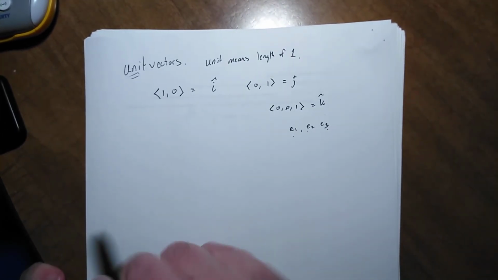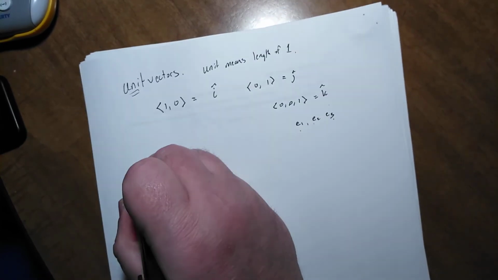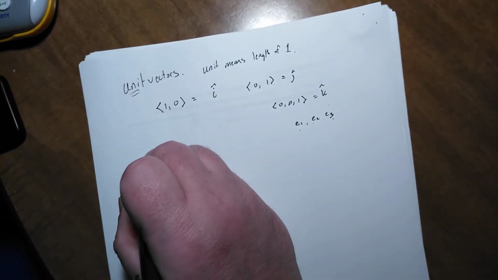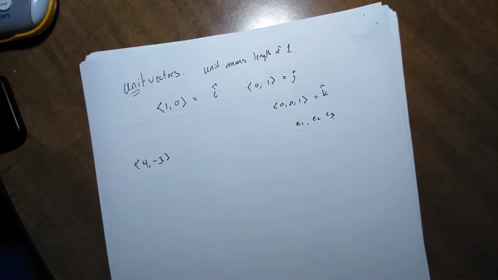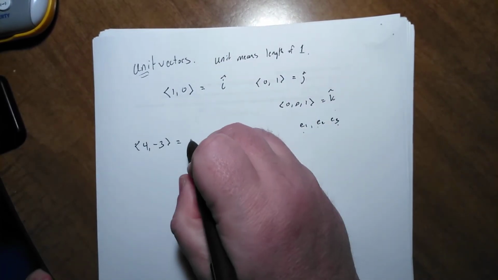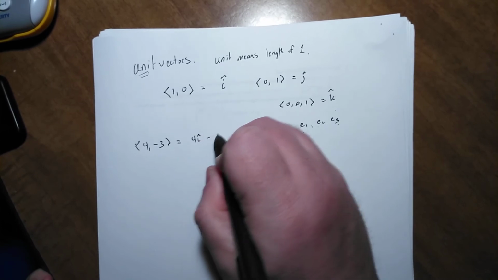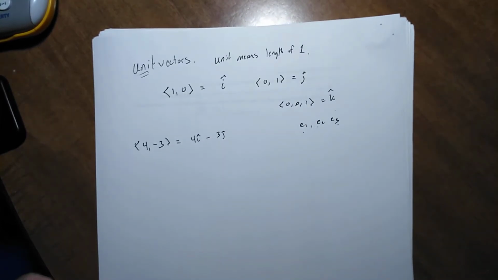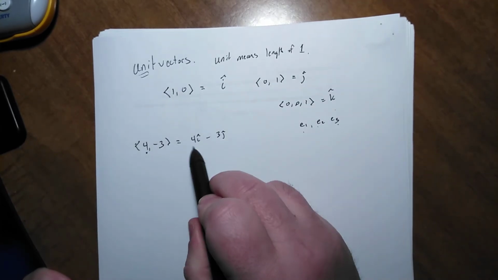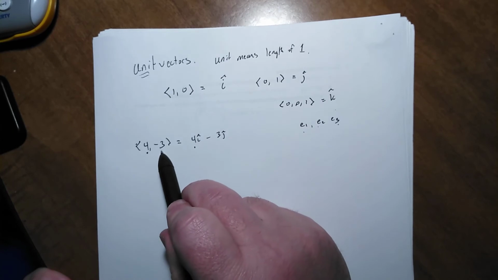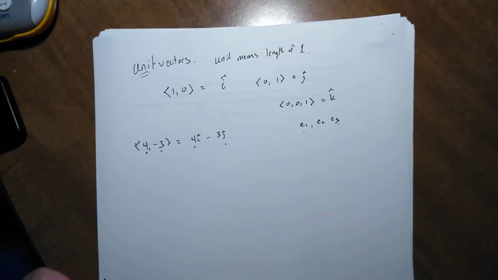And we'll talk about changing. Your book has you do this a lot. You have a vector 4, -3, and they say write in unit vector form or write in component form, and that's really all they want you to do, is to write this as 4 i hat minus 3 j hat. That's what they're saying. Again, stuff that lies on a horizontal, stuff that lies on a vertical. And that's what we're doing with that.